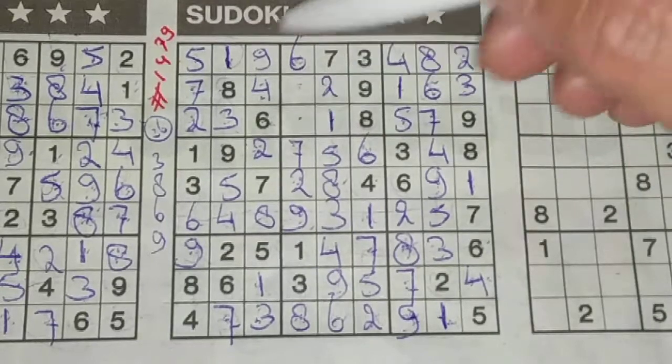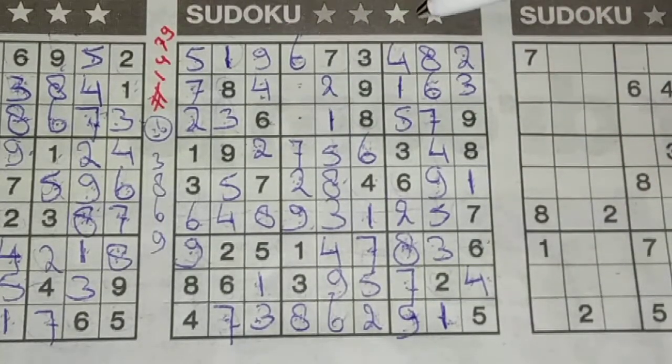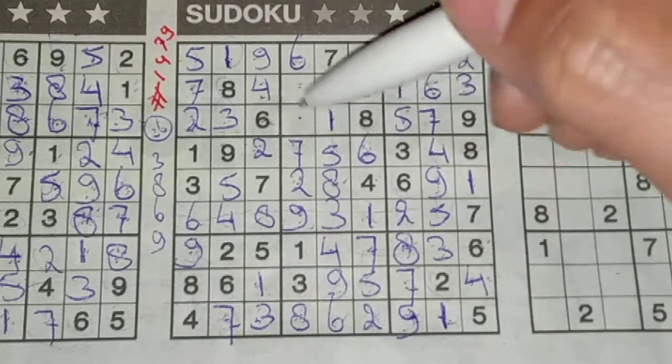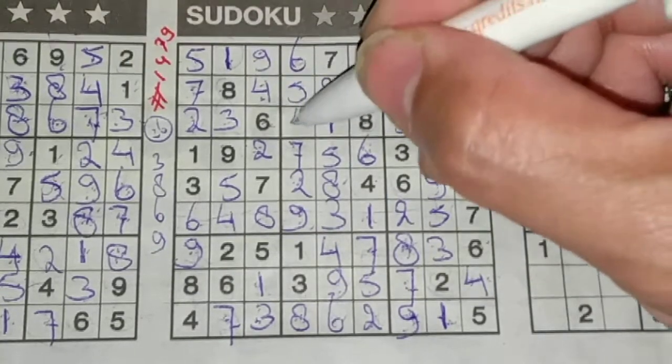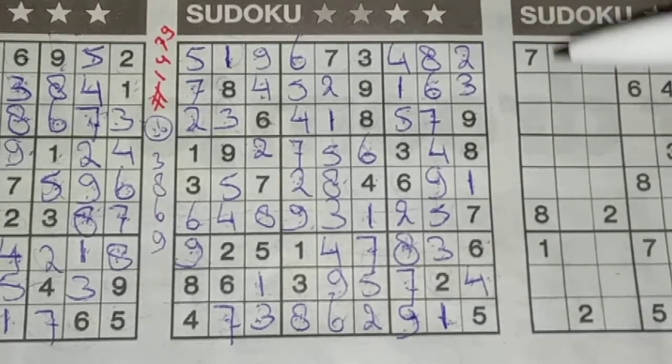And the final 2 numbers of this big square. The 5 and the 4. We have a 5 here. No 5 there. 5 should be there. And the 4 goes here. Finished in 15 minutes. Alright.